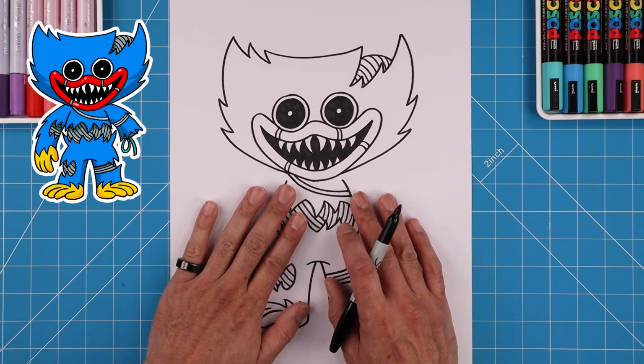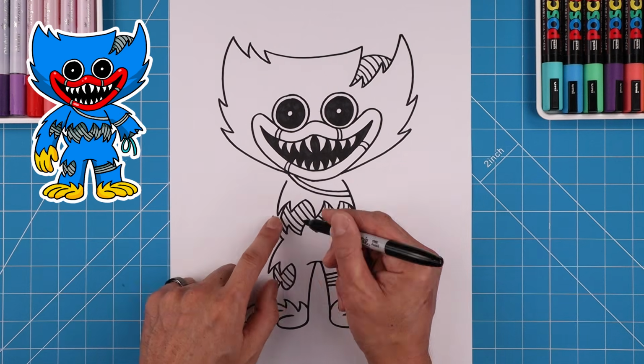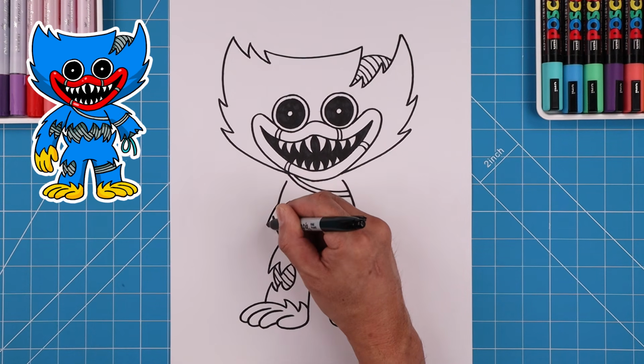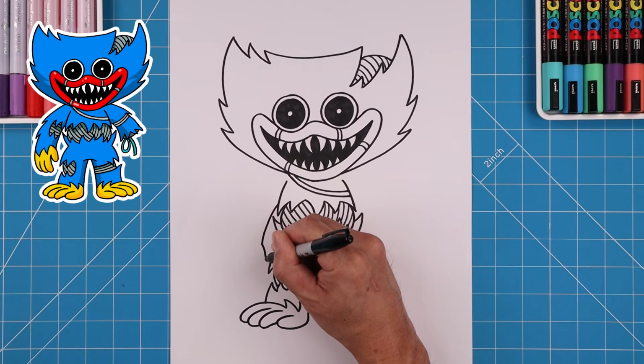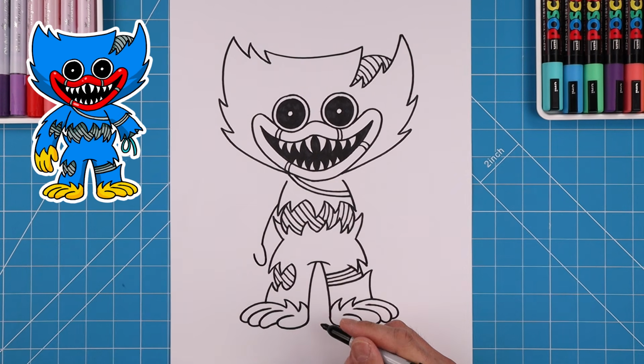Now we're going to go all the way back up to the top and draw on the arms. Let's start with the arm on the left. We'll start from the side of the body, then it's out, and then down towards the wrist. From the wrist, draw the thumb, coming down, and then curling that back up.